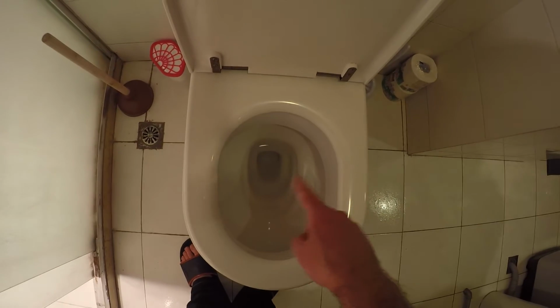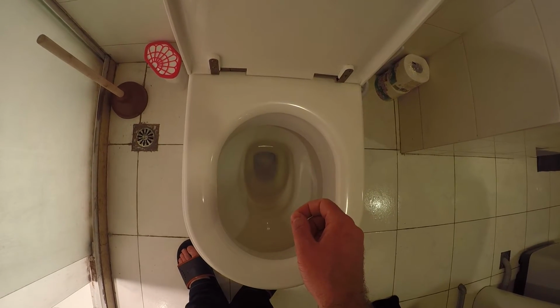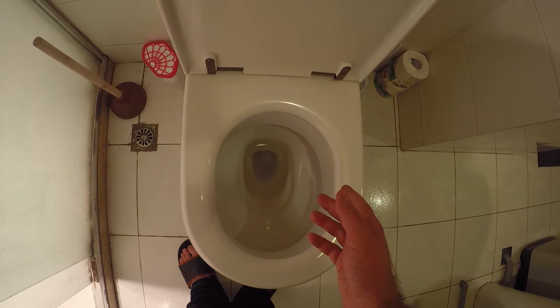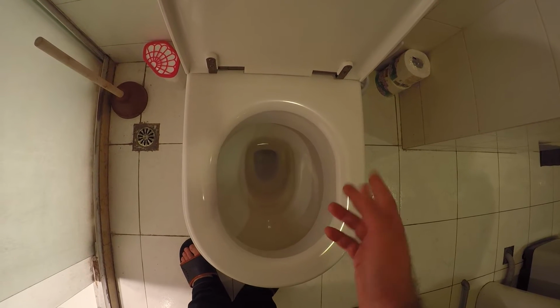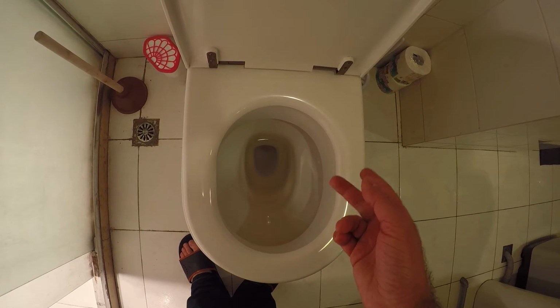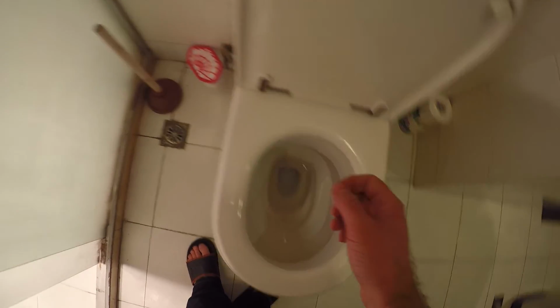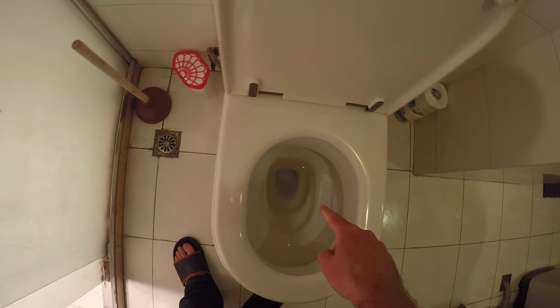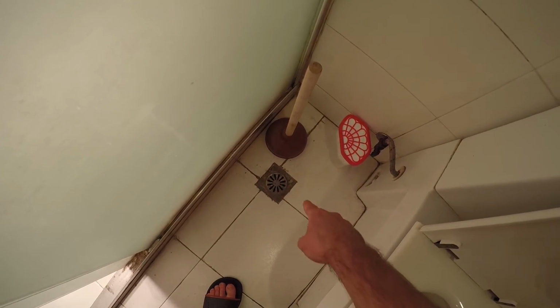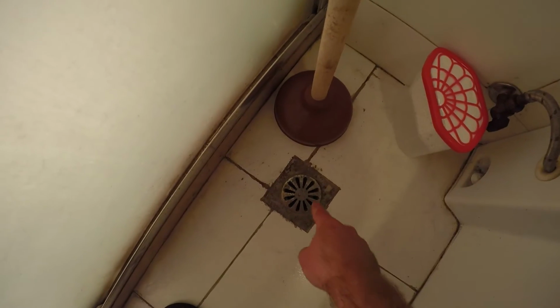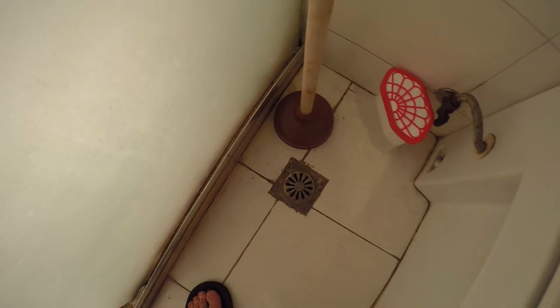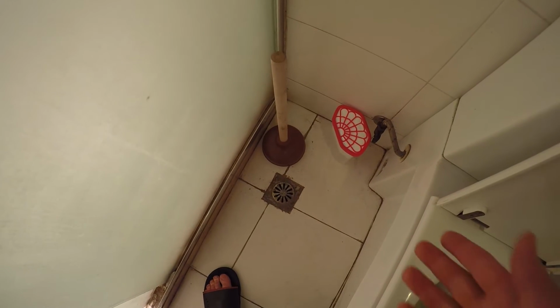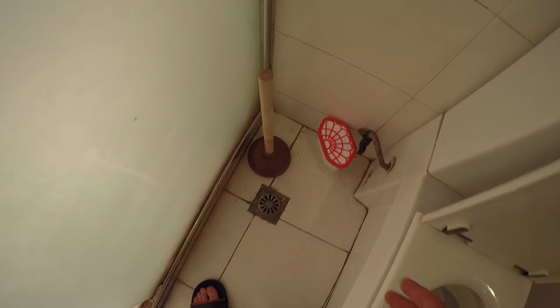So we use a plunger when the toilet gets clogged or blocked. Or plugged. All those words mean the same thing. Clogged, blocked, plugged, whatever. So we use the plunger to unclog the toilet. Also, we can use a plunger to unclog the drain. So this is called a drain. The water runs into the drain and keeps the bathroom floor dry.